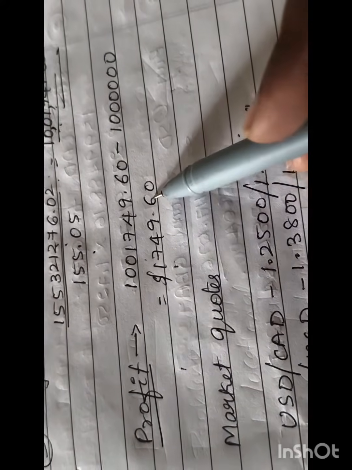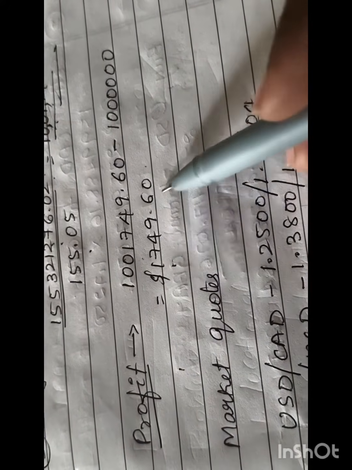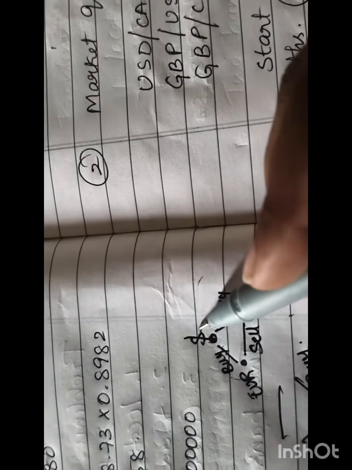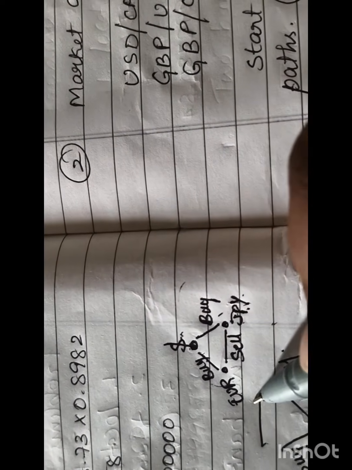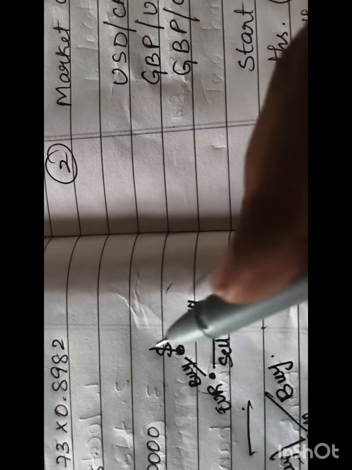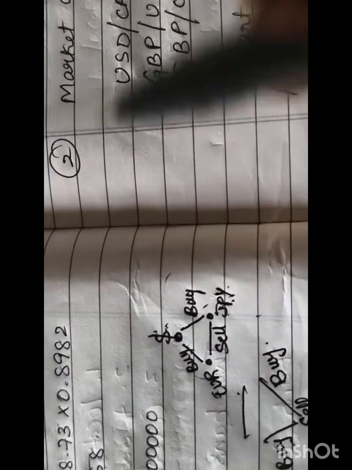I got $1,749.60 as a profit. This is triangular, three-way. Dollar I had, I bought euro, I sold it to JPY. Again with the use of JPY I bought dollar.